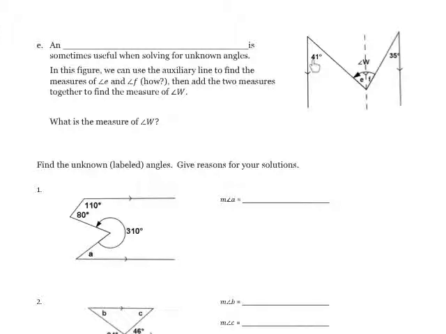So let's talk about this. Angle 41 and angle E. Now that I have this third parallel line, angle 41 and angle E are alternate interior angles. So the measure of angle E is 41. The same thing happens with angle F. Now that I've split up W, F is going to be 35 because they are alternate interior angles. So the measure of angle F is 35 degrees.